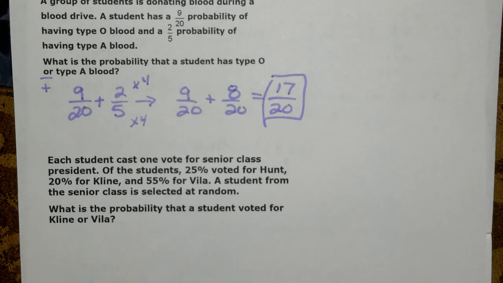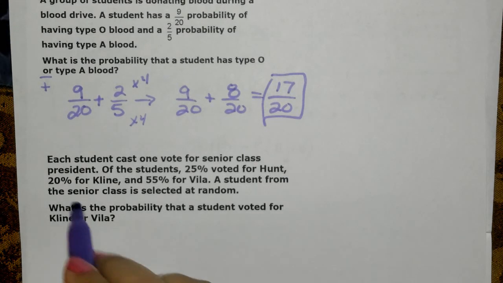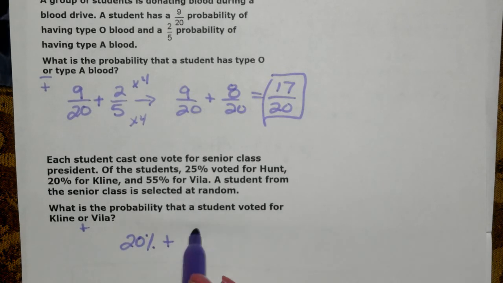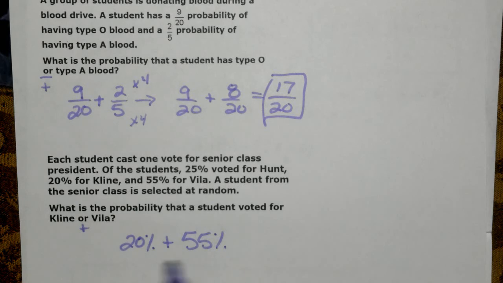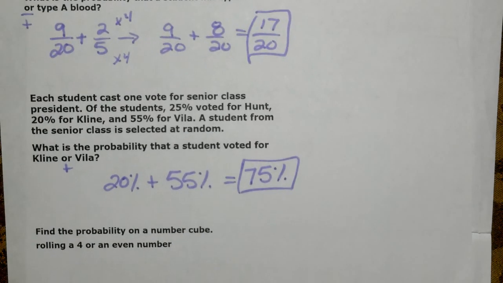Okay, each student casts one vote for senior class president. Of the students, 25% voted for Hunt, 20% for Klein, 55% for Villa. A student from the senior class is selected at random. What's the probability that a student voted for Klein or Villa? So Klein had 20%, Villa had 55%. Well, 20 and 55 gives me 75%. It's as easy as that, guys.